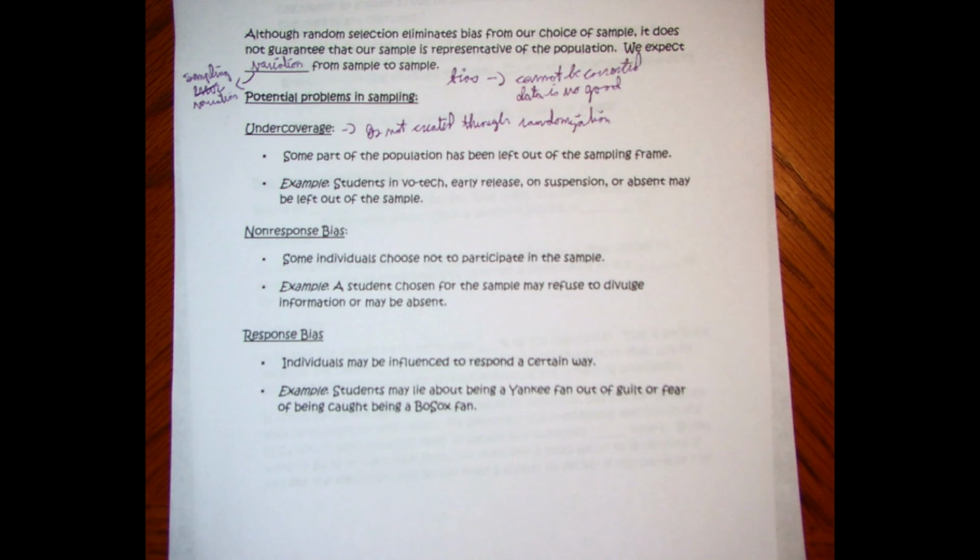Well, that's going to lead a response. People who are Democrats are going to be very comfortable responding. People who are kind of on the fence may be led to respond a certain way.